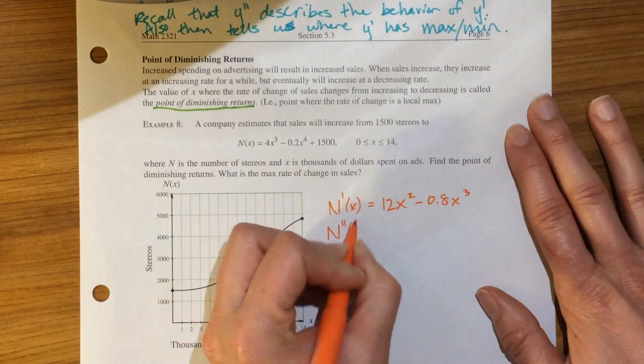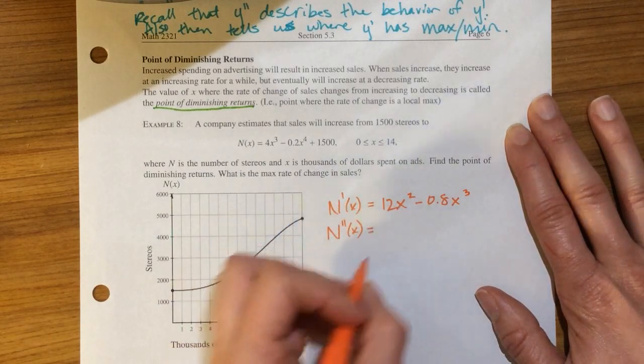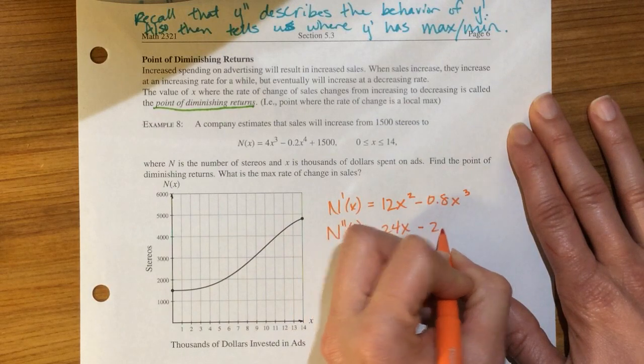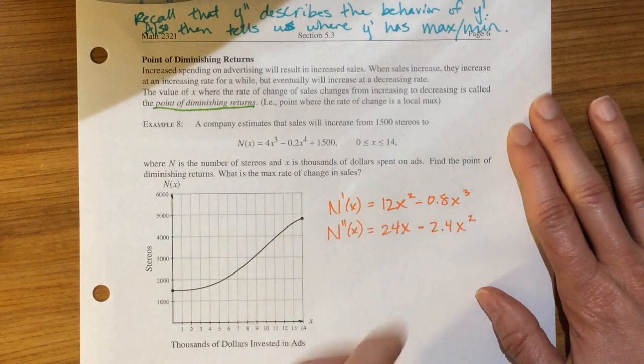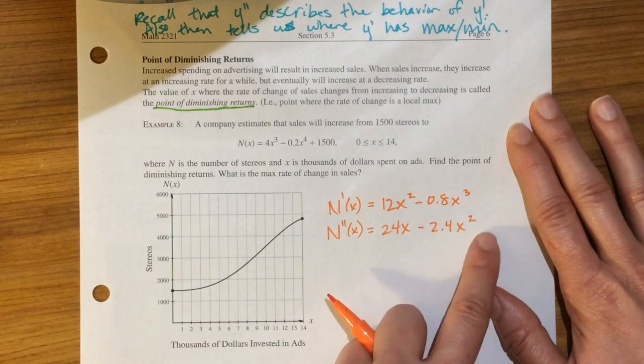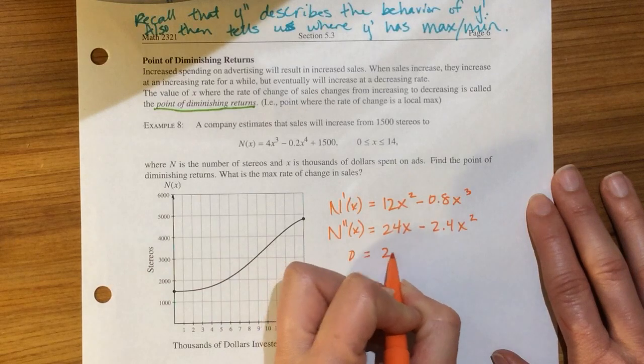Now we're going to take the derivative of it. So 12x squared becomes 24x minus 2.4x squared, because 0.8 times 3 is 2.4, you move the decimal. Now recall we're going to set this thing equal to 0.